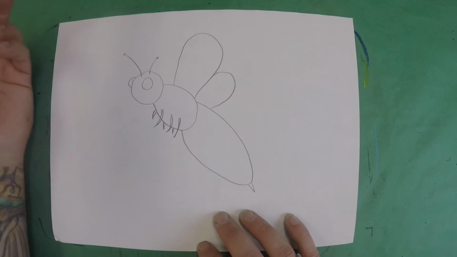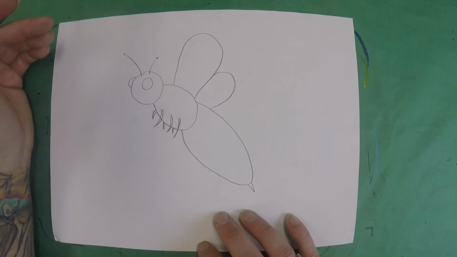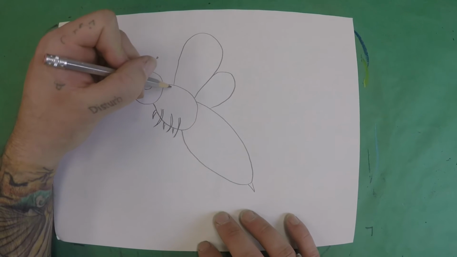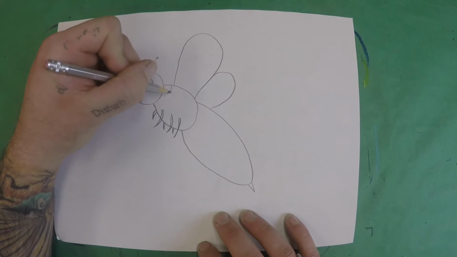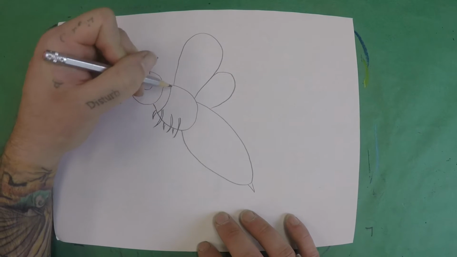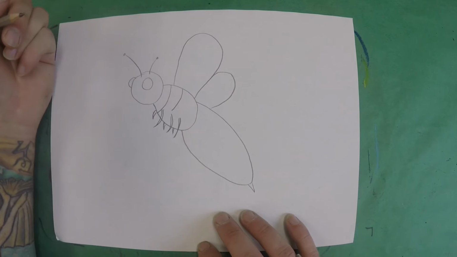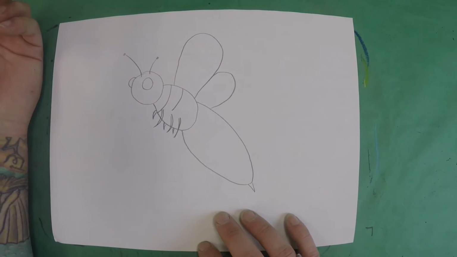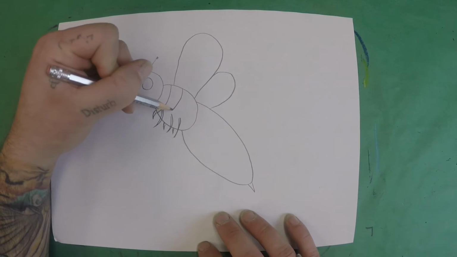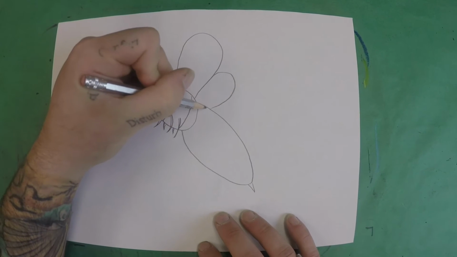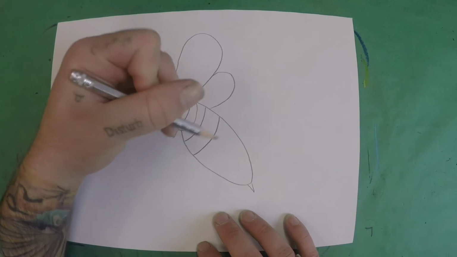Now, bees have stripes on them. So that's our next step here for this emphasis, to create some stripes on these bees. And when we do that, again, we want to make sure that our lines come all the way across our bee. So that one is correct, but is this one? No, I did that wrong. And you see how it's wrong because it doesn't go all the way across. And we'll continue that all the way down our bee's body.